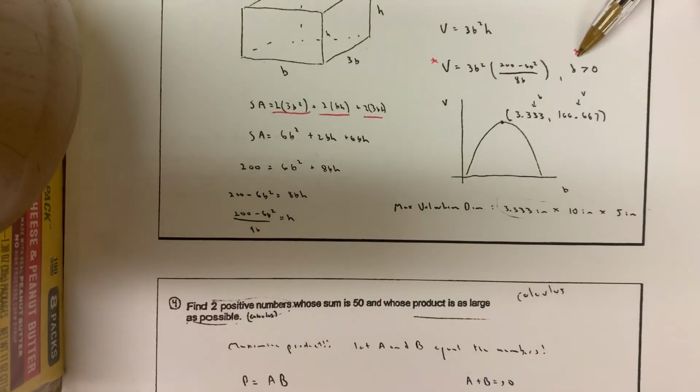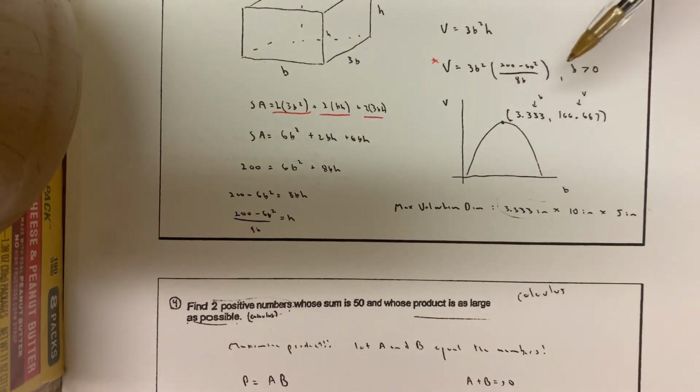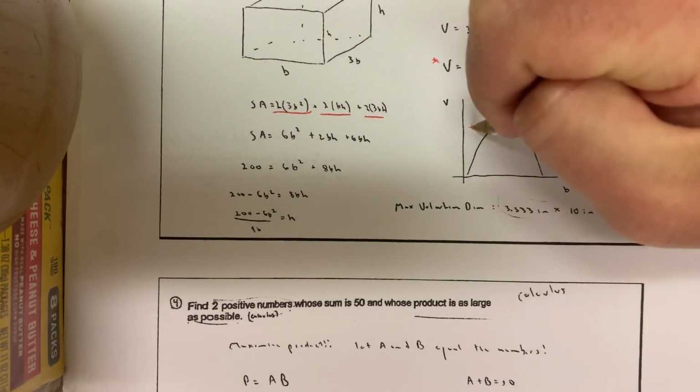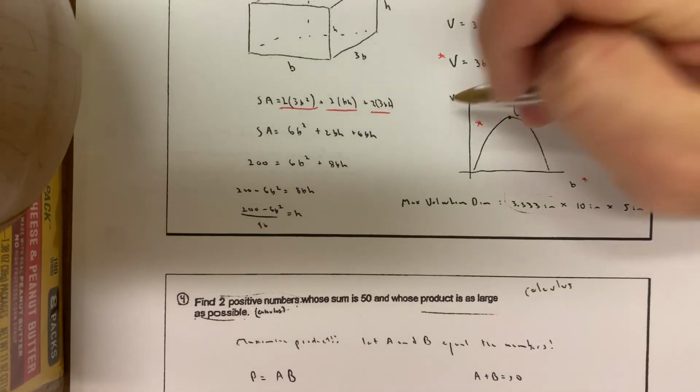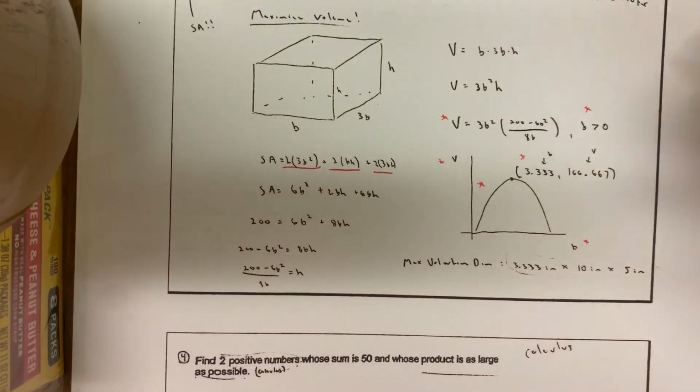So here I've got my domain. Let's look at the graph right here in our calculator. You didn't have an upper limit, so hopefully you played around with it a little bit. Make sure you show me that sketch, label the axes, label the maximum or the minimum point, and make sure you answer the problem. They actually want to know the dimensions.